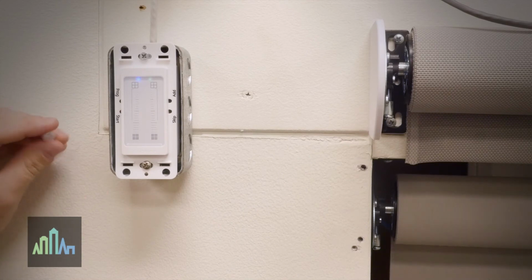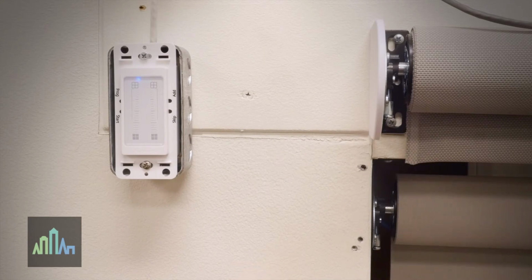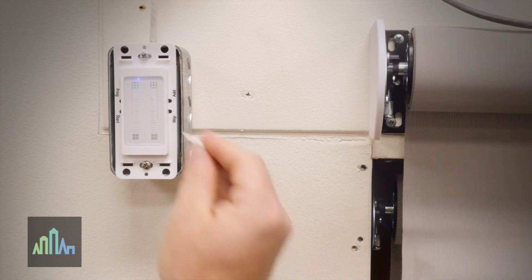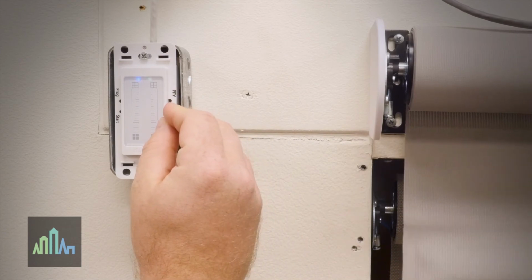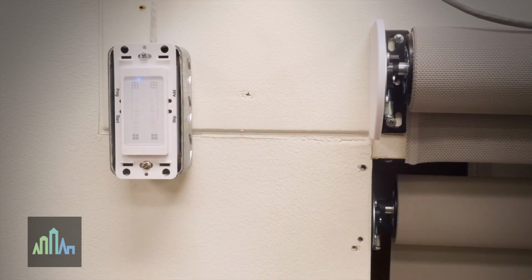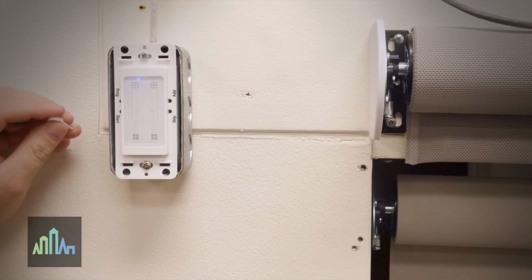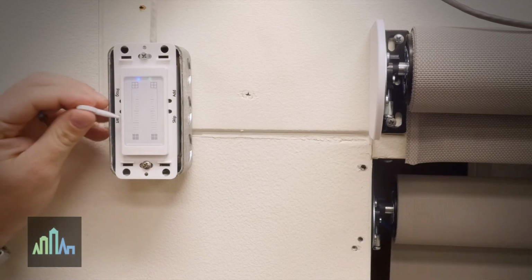Tap the add button to assign the shade to that switch zone, or tap the skip button to move on to the next shade. Once all shades for the group have been added, tap the start button. All shades in the group will begin to identify. Tap the start button again to finish programming the group.